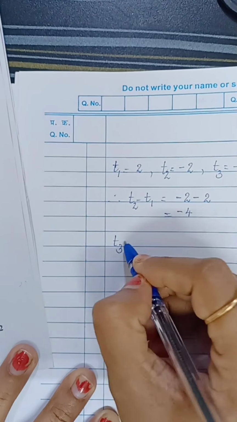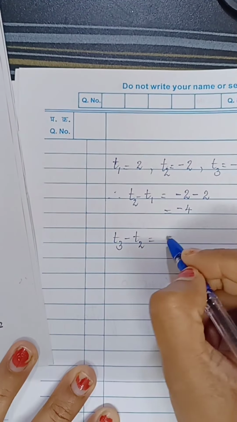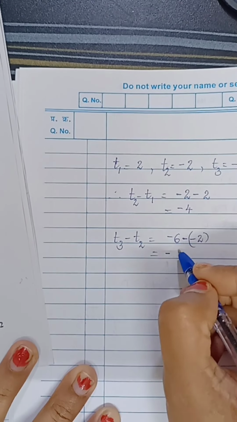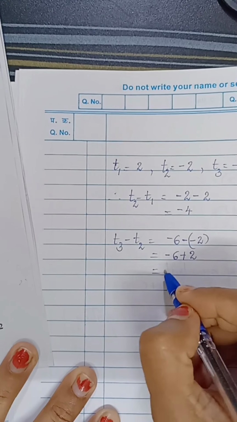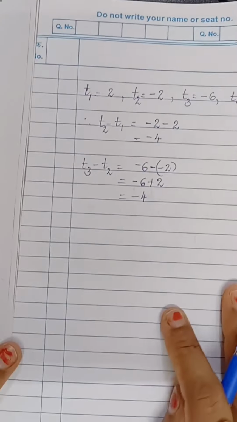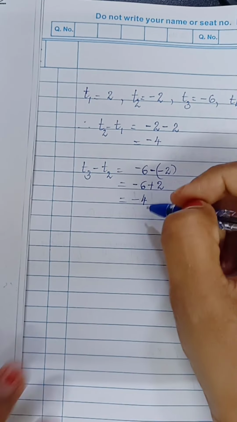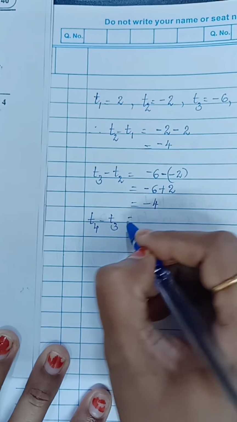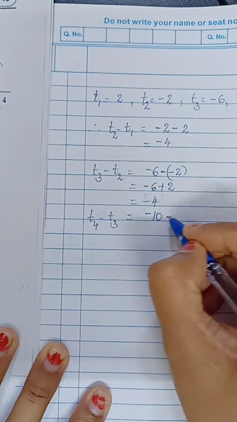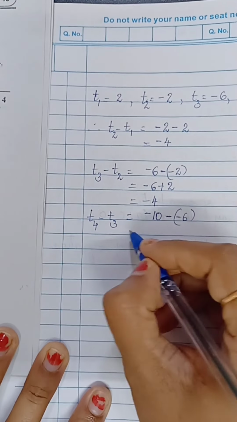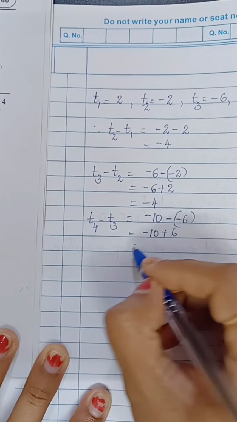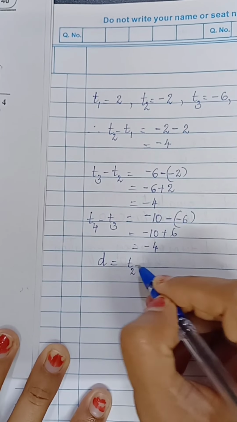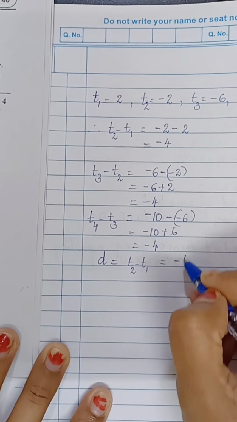Same way, T3 minus T2 equal to minus 6 minus of minus 2, which is equal to minus 6 plus 2, minus 4. Fine. So you are getting the common difference as minus 4. One more if you can try. T4 minus T3, which is equal to minus 10 minus of minus 6, which is equal to minus 10 plus 6, minus 4. So now you got the common difference. D is equal to T2 minus T1, which is equal to minus 4.